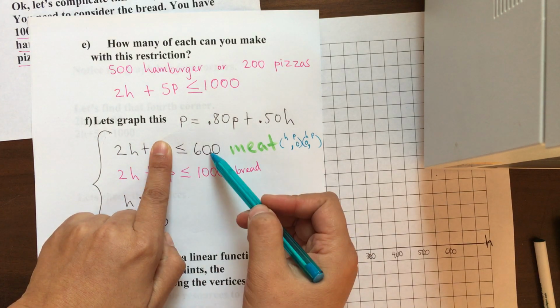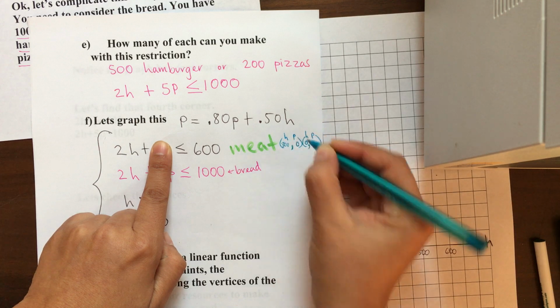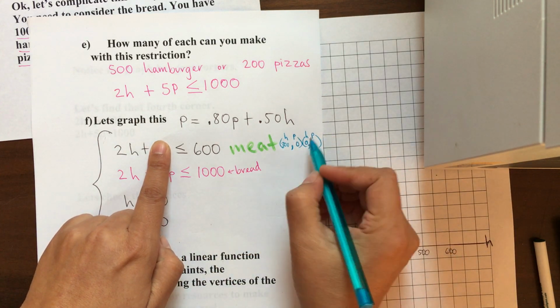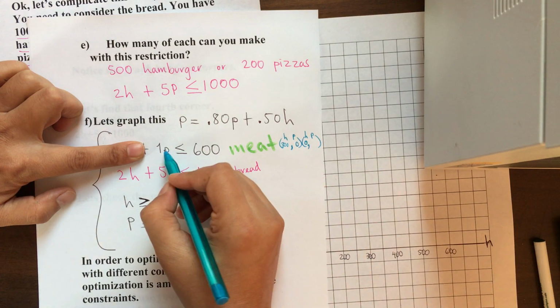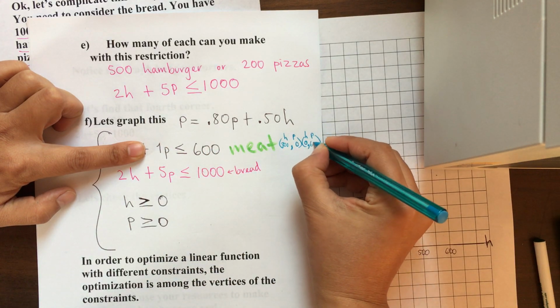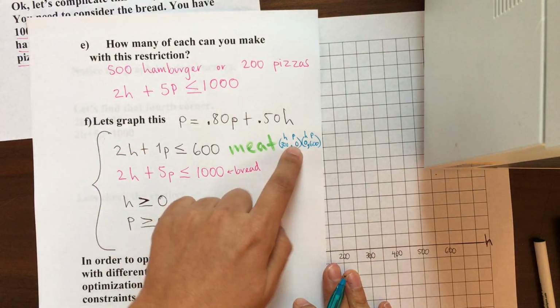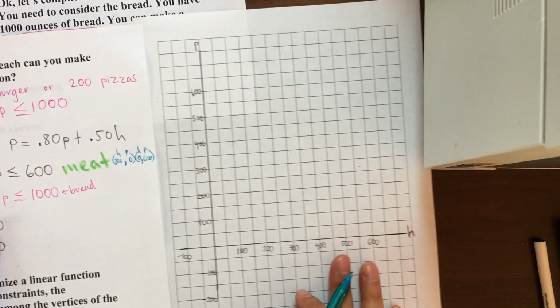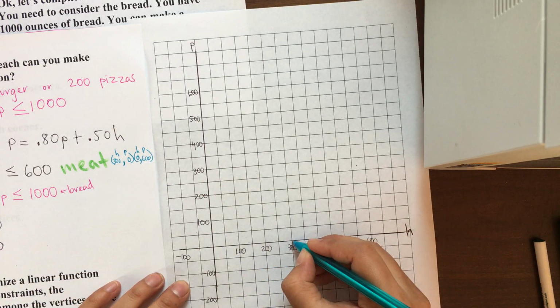So if P is 0, that means that I divide 600 by 2 and I get 300 hamburgers, which is what we got before. Now when H is 0, that means I don't produce any hamburgers. I produce 600 pizzas. And so I'm ready to graph those 2 points, which is 300, 0.